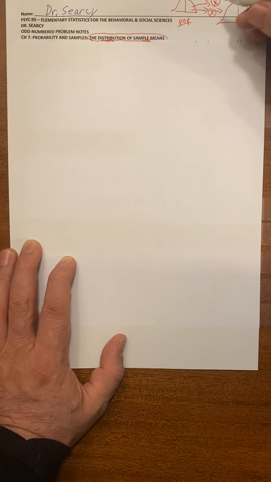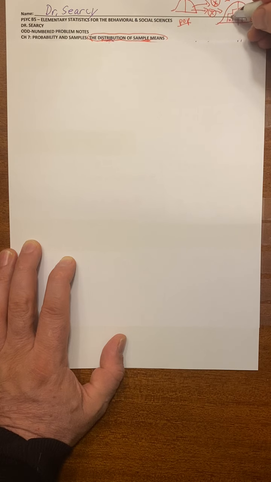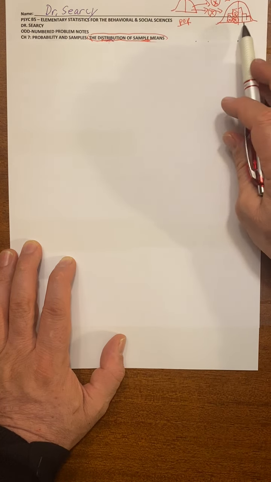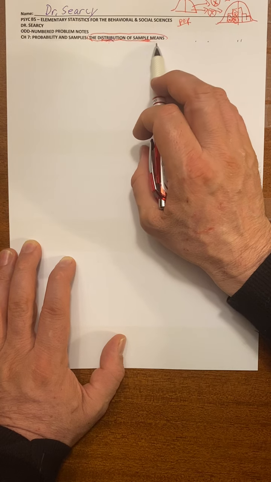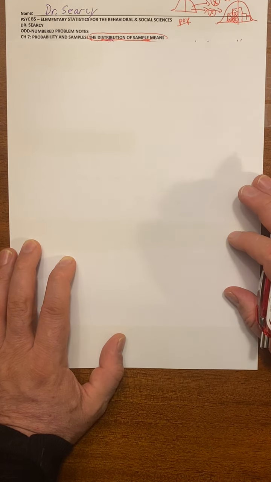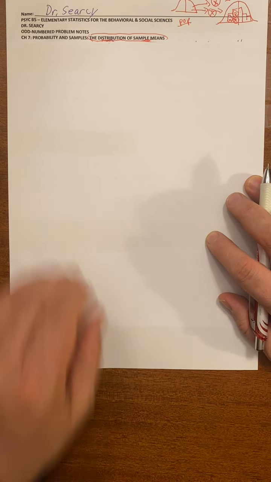So that when it gets stacked up, it's a histogram. When it gets stacked up with data, what is making up the data? Each of those samples that we're talking about. That's what the bars are here. And that's why we're calling this a distribution of sample means. Okay, so with that introduction, let's go ahead and talk about each of the odd problems.